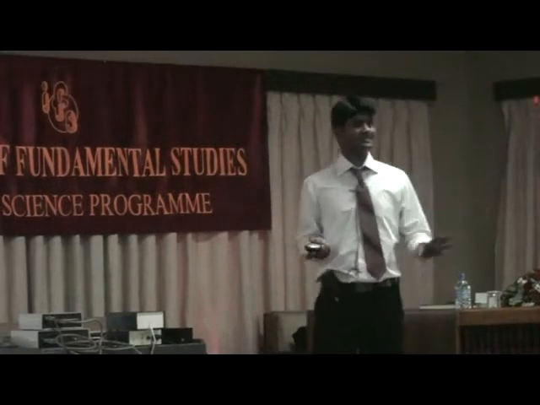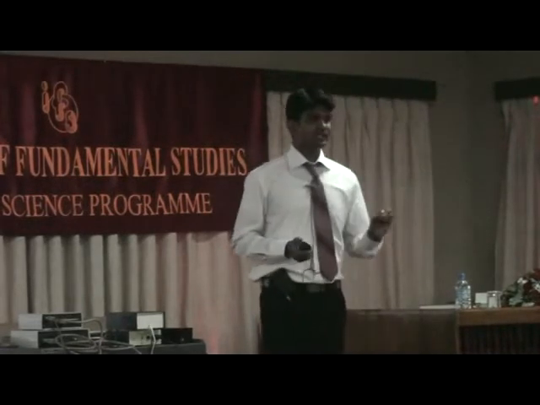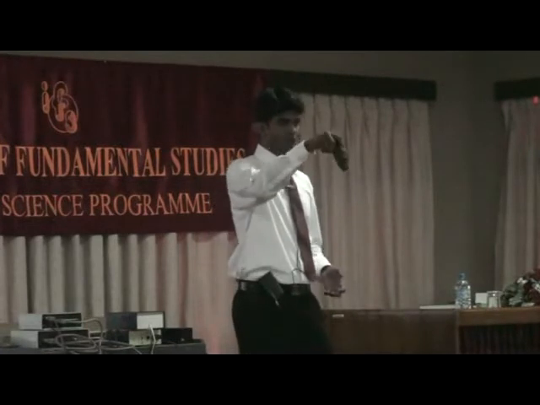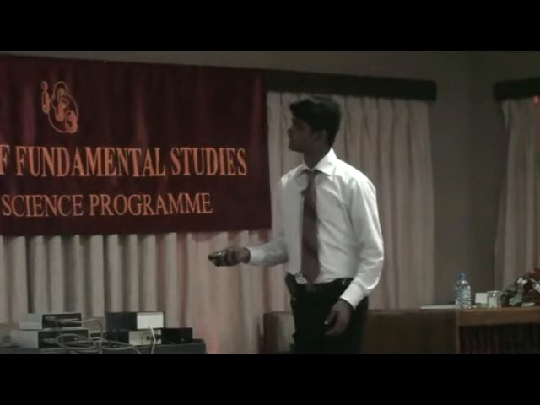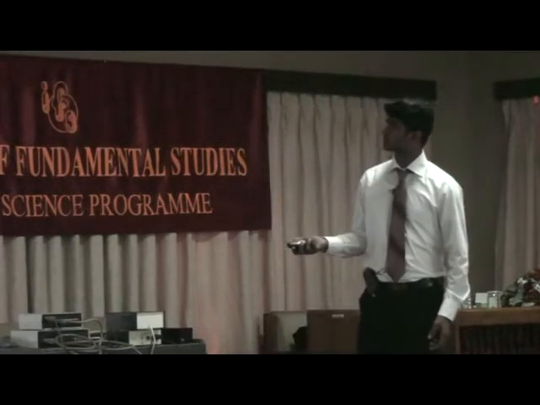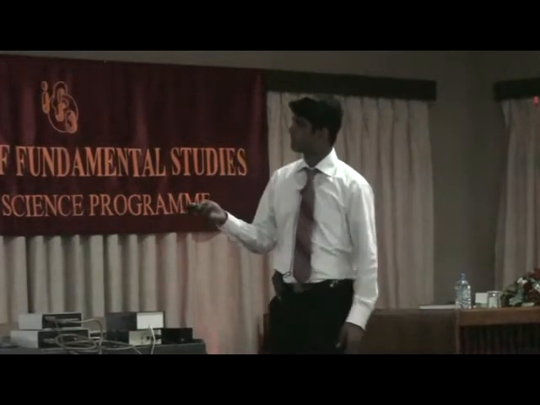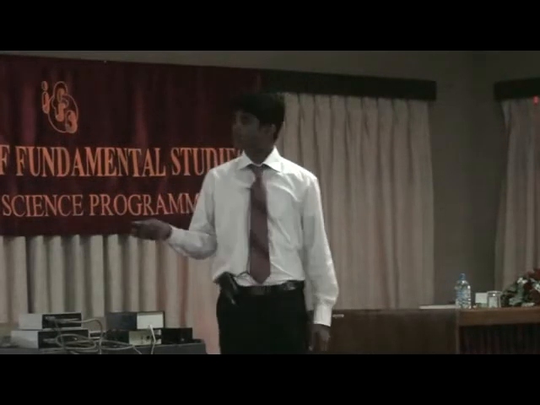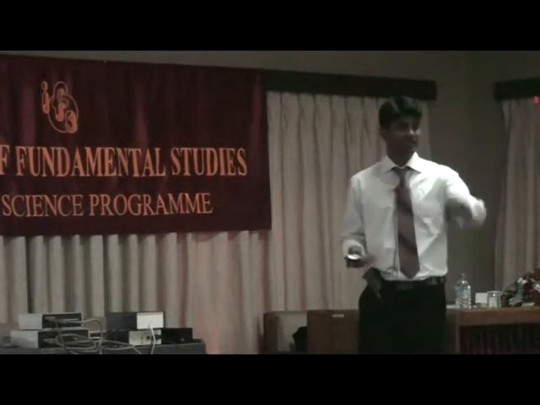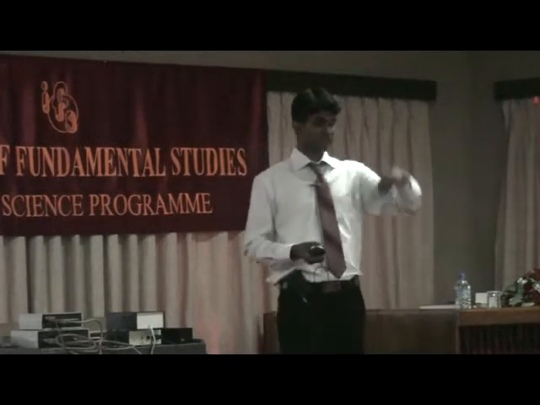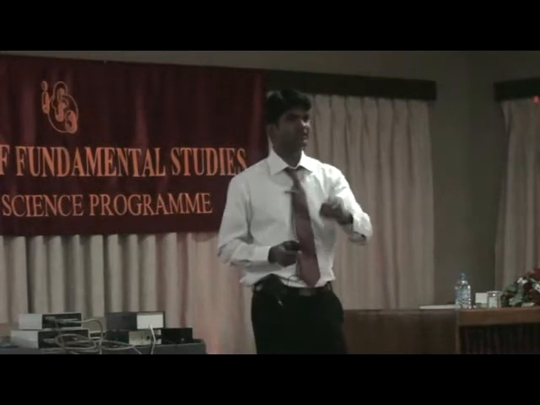What is the difference? In a scanning tunneling microscope, we have a scanning probe, a sharp tip, like the image I showed you earlier. But in a scanning electron microscope, we have an electron gun, which fires electrons. The only difference is that instead of light, we use electrons.